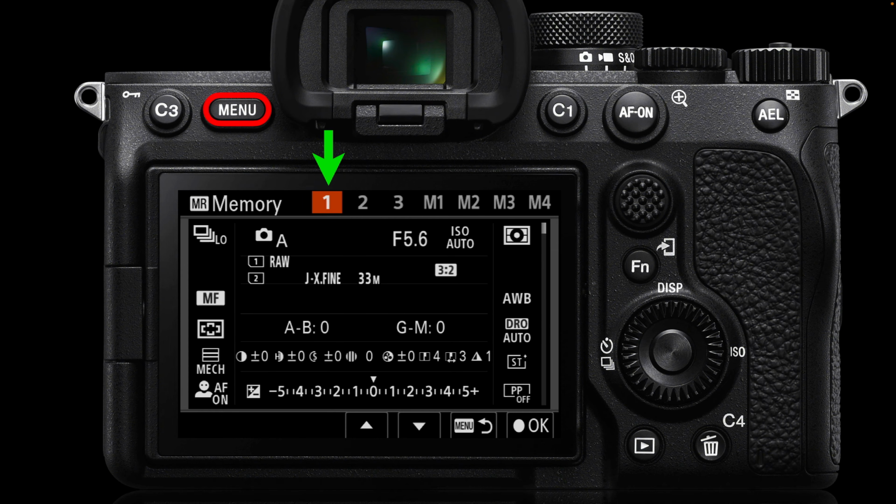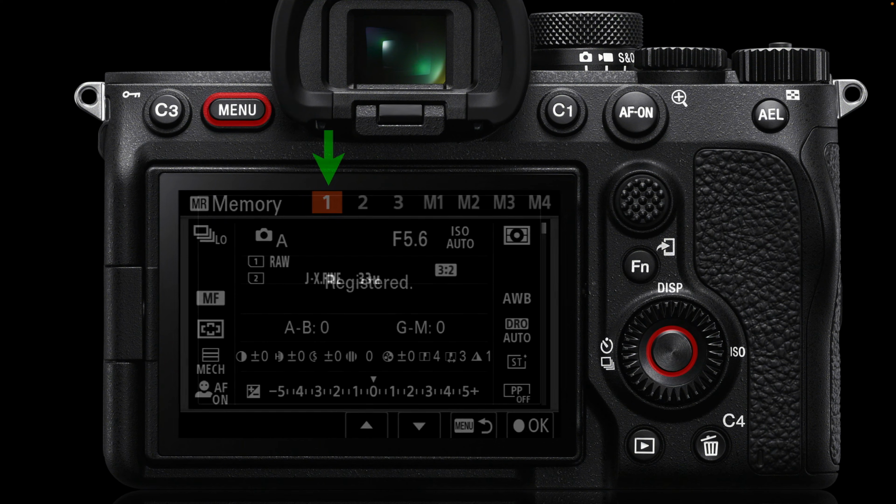The M1 to M4 settings are saved to a memory card, and those settings are deleted when you format the card. So we're only really interested now in the on-camera memories that will not get deleted when we format the card. So basically you'll just be choosing 1, 2 or 3, and as I said, my portrait goes to 1, action to 2, landscape to 3.